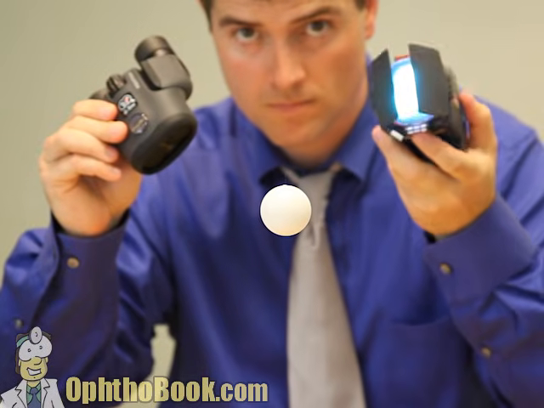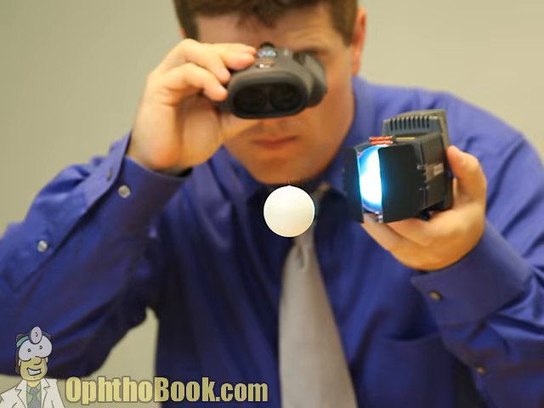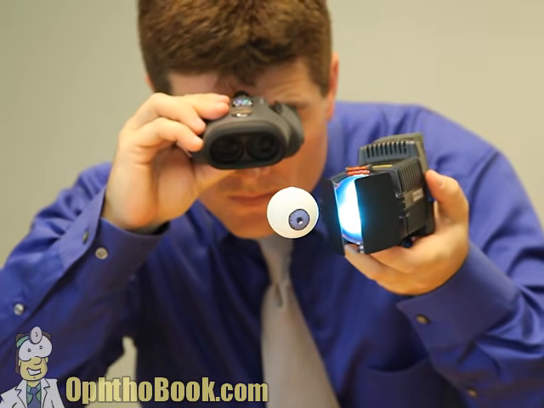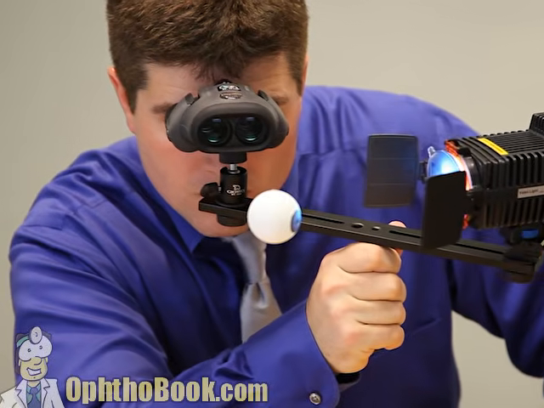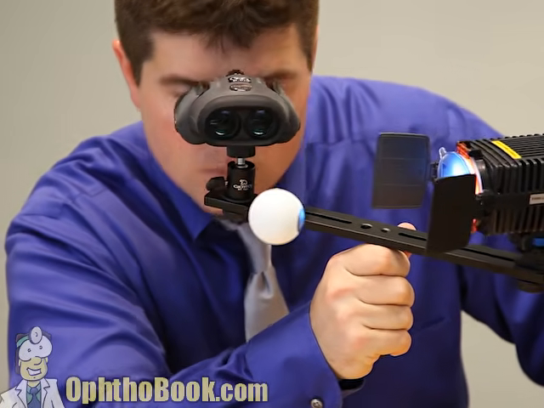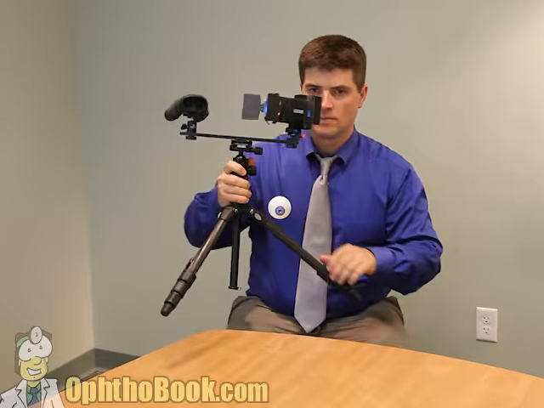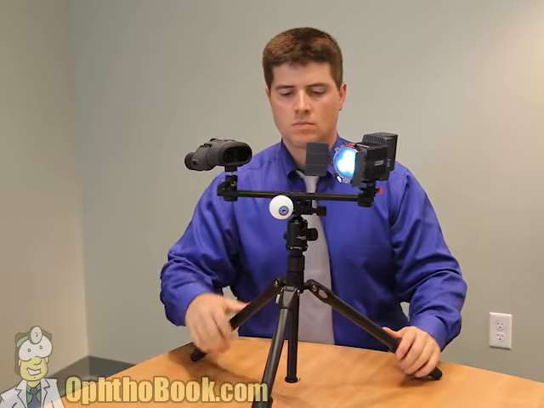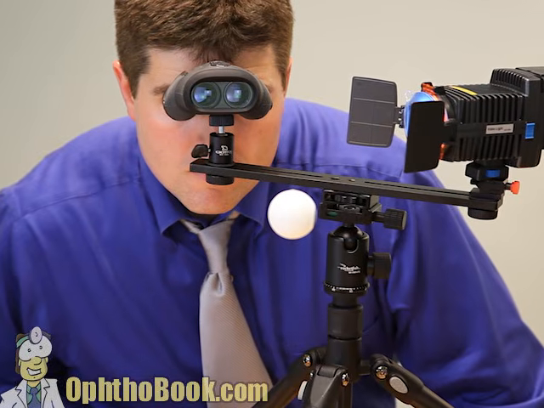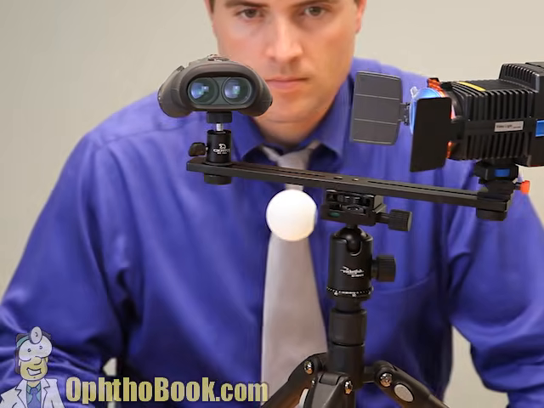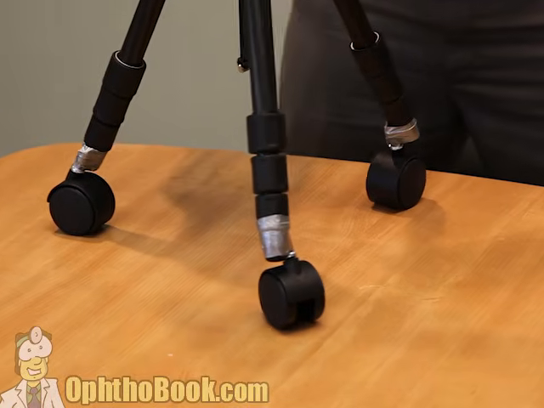So we have a perfect microscope, a perfect light source, but how do we use these things in synchrony with each other? Because it's very hard to focus them independently. Well, you can put them on a bar so that they're in focus at the same point at all times, and this works great, but it's hard to stabilize this and hold it. So let's put it on a tripod. This is much better, nice, stable, very little movement, but we can probably improve our design a little bit more by adding some type of wheels to the bottom of our tripod.